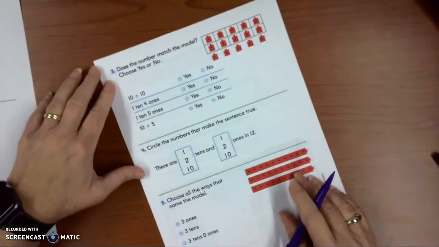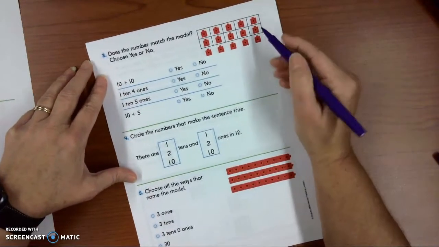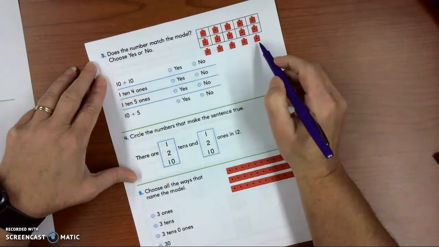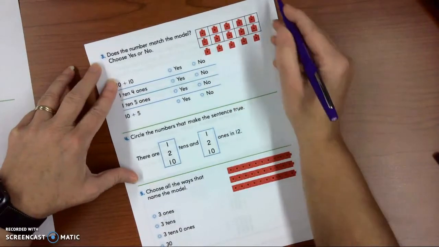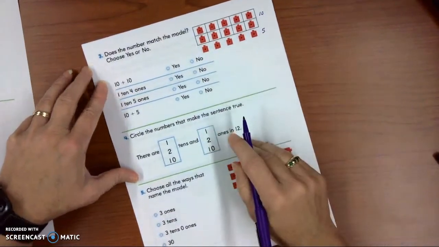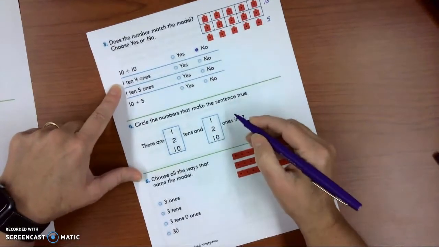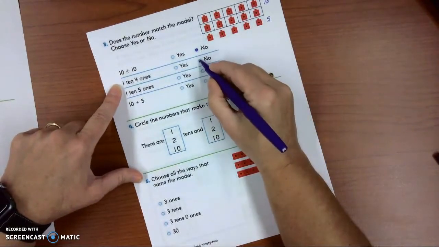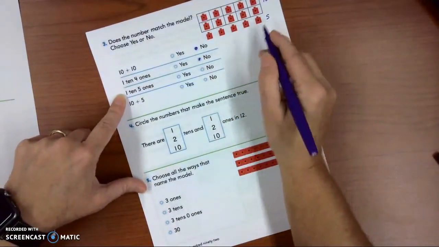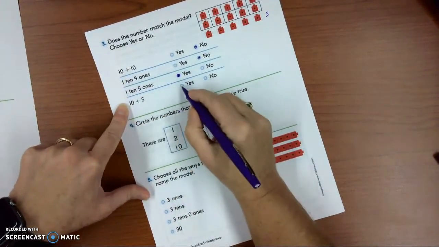Problem number 3. Does the number match the model? Choose yes or no. So we have a model here, a 10 frame and some ones. A 10 frame is equal to 10, and we have 5 ones. So is it 10 plus 10? No. 1 ten and 4 ones? No. 1 ten and 5 ones? Yes. And 10 plus 5? Yes.